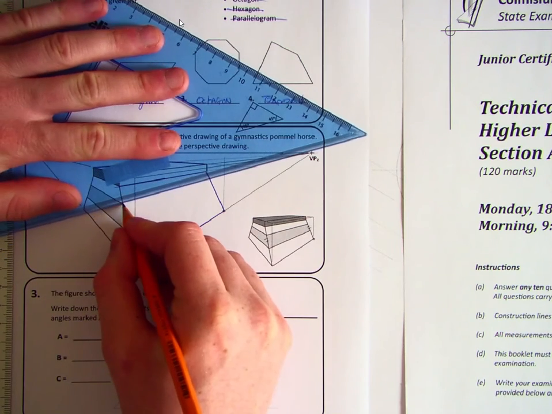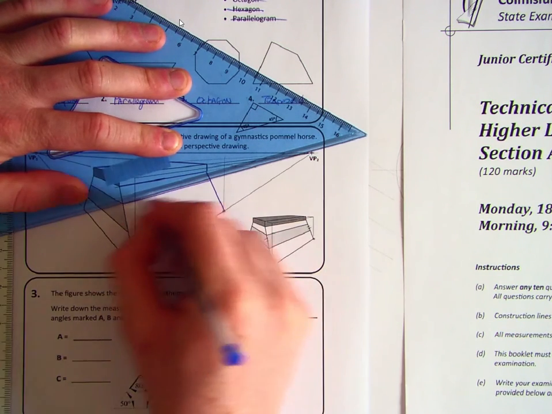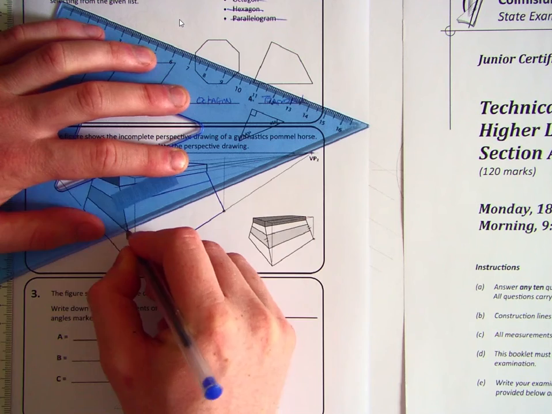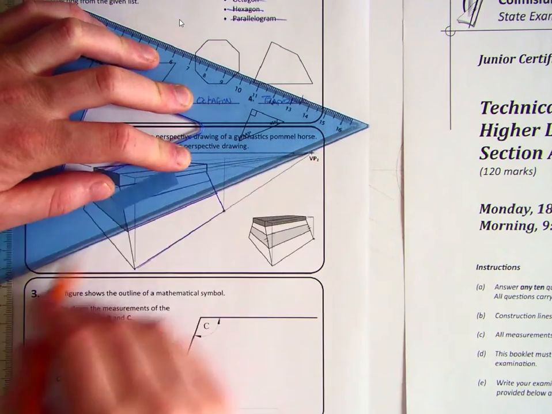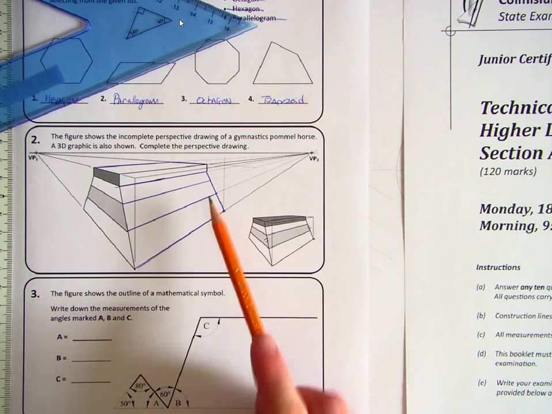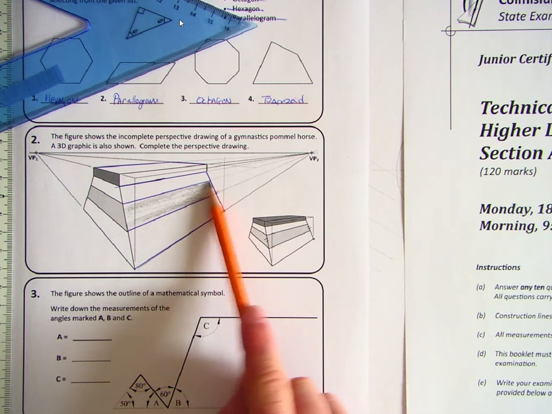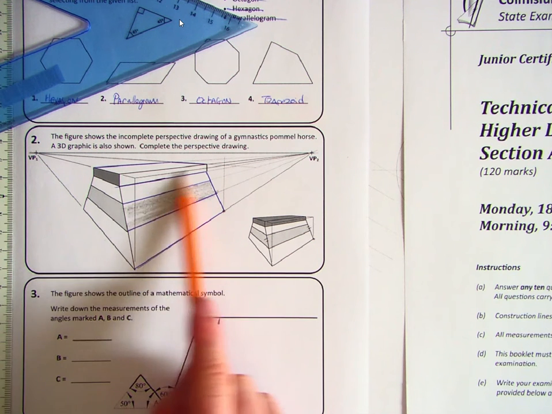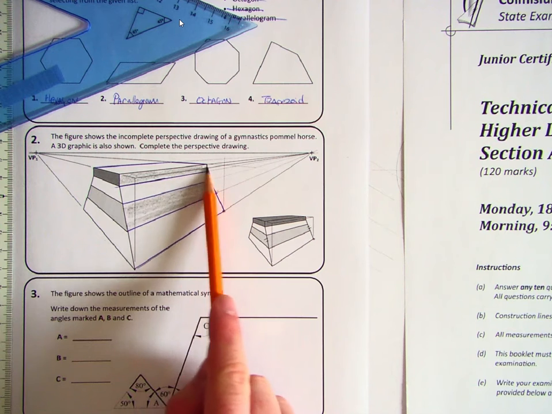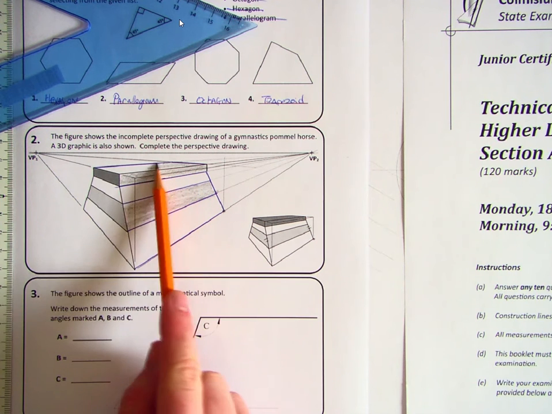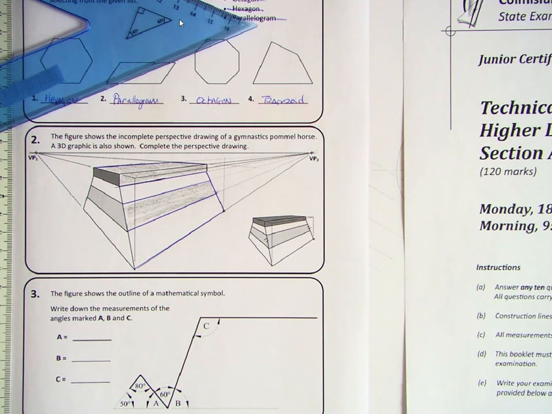Just make sure to show all your lines going fully to the point, and then just maybe shade it. That's the perspective question finished for that year.